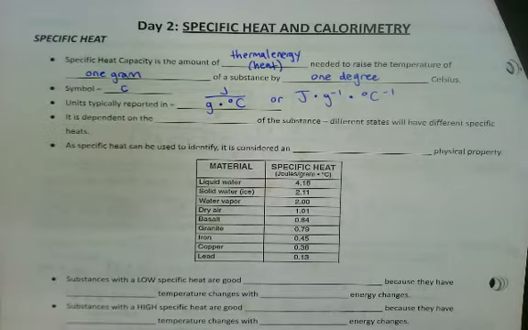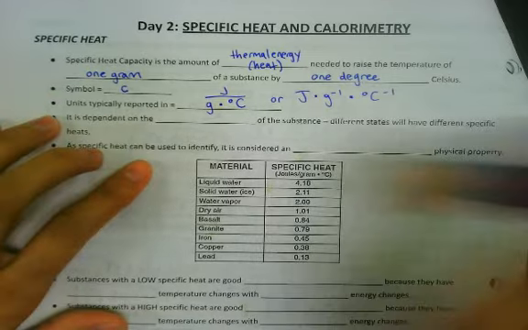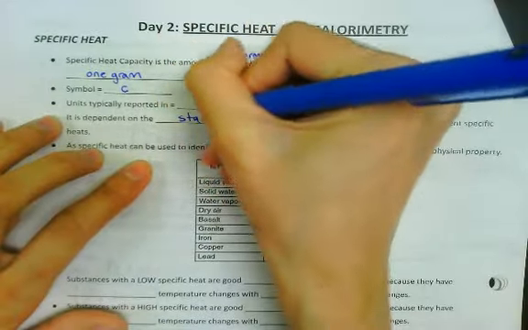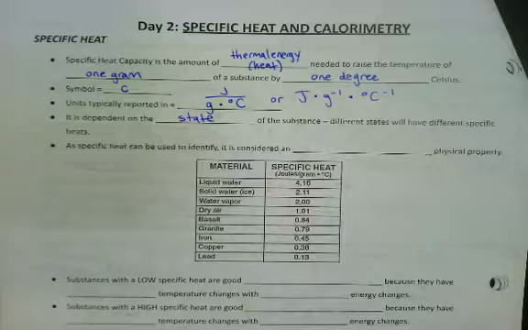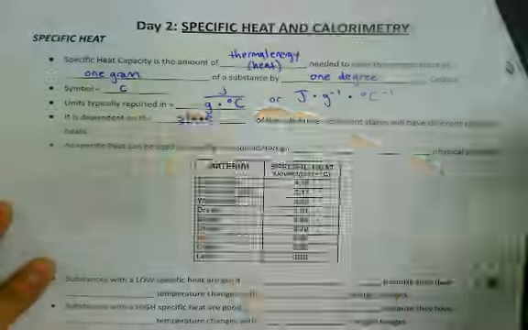The value associated with the specific heat of a substance is dependent also on the state or the phase of the substance, aka whether it is a solid, a liquid, or a gas. Different states will have different specific heats. A great example of that is water.